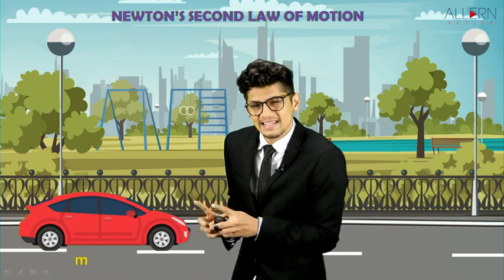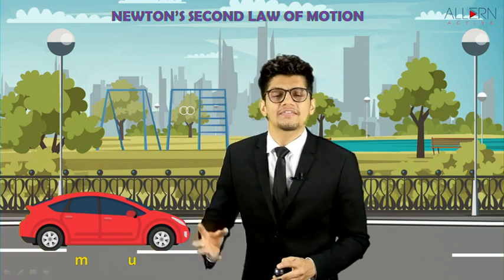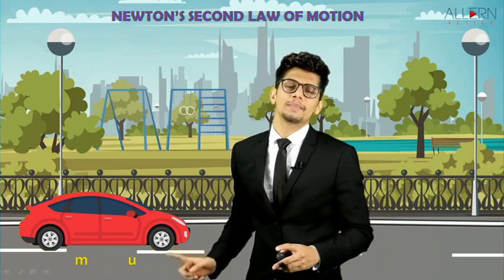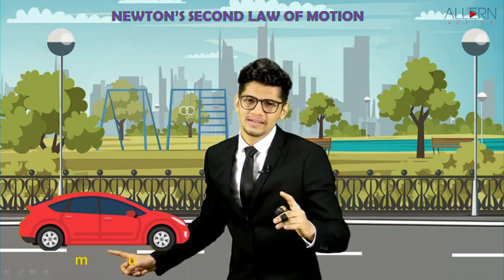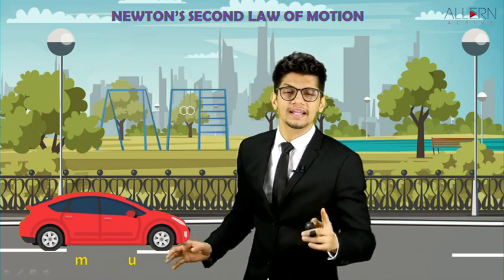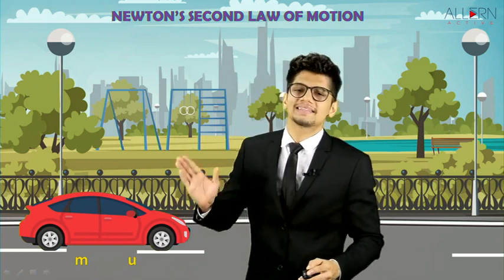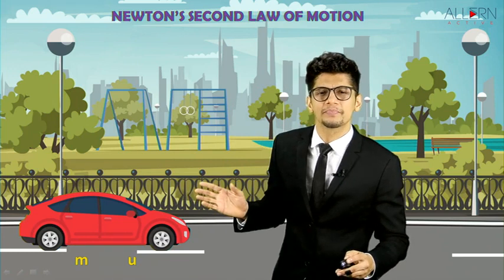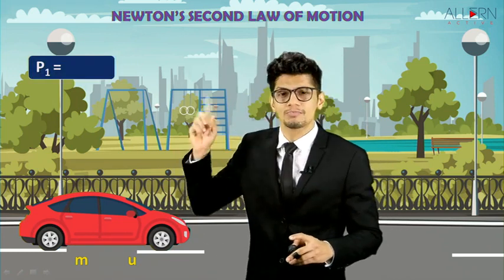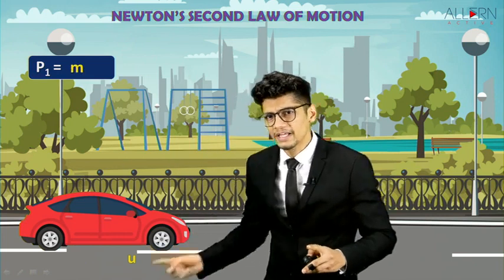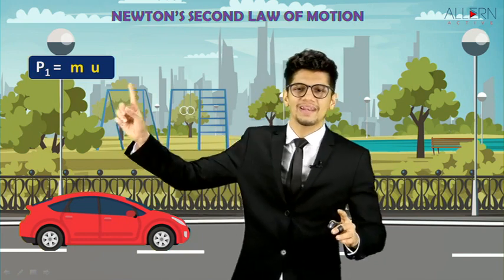And since this is its initial position, the car will have a certain amount of velocity, which will be the initial velocity. But we know that mass and velocity together give momentum. Since this is the initial momentum, we will write it as P1. So P1 is mass into initial velocity, that is, P1 is m into u.